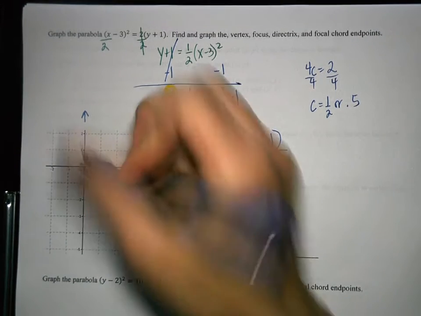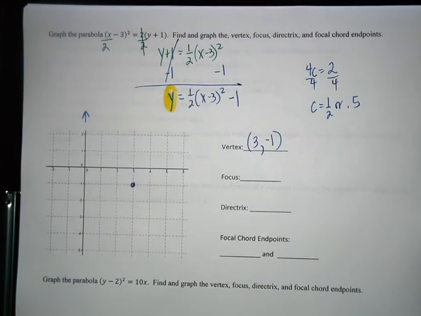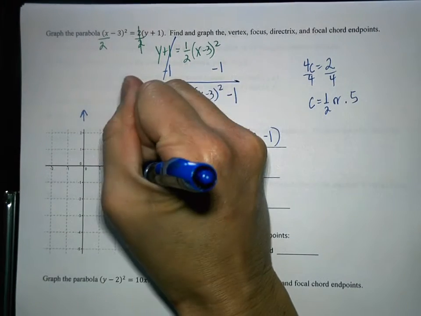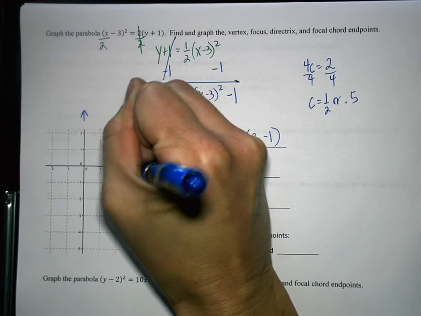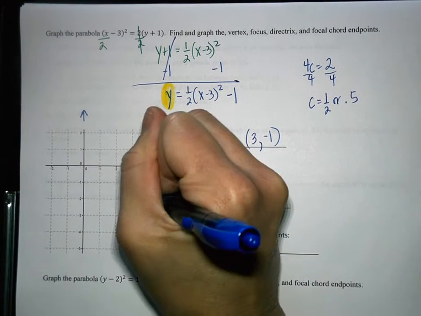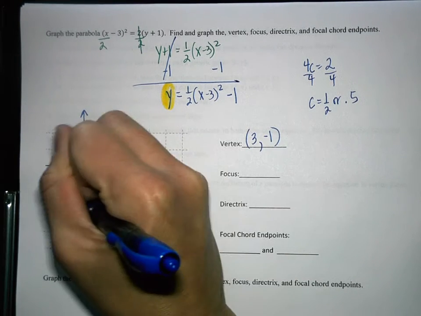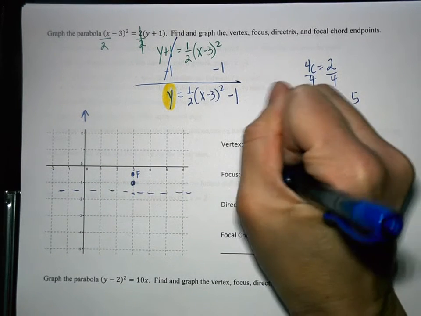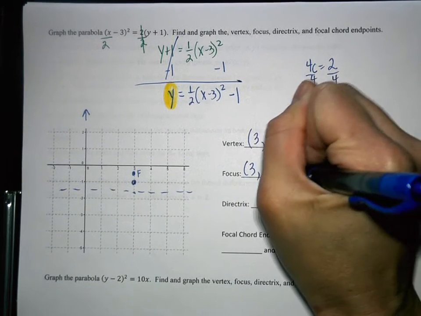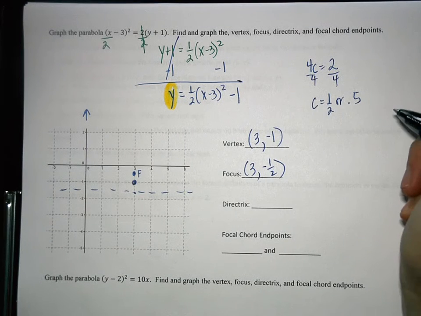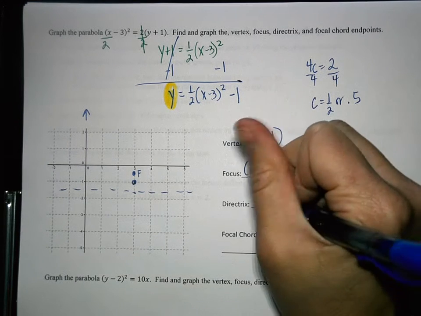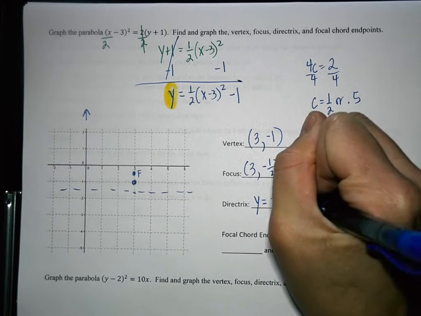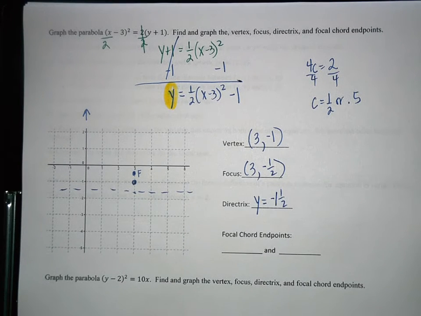So that means from my vertex, because my curve is going up, my focus is going to be 1/2 from my vertex. So I'm going to go up 1/2, and I'm going to label that with an F. And I'm going to go down 1/2, and that is my directrix. So as a point, my focus is at (3, -1/2), or -0.5. And my directrix is at y equals -1.5.